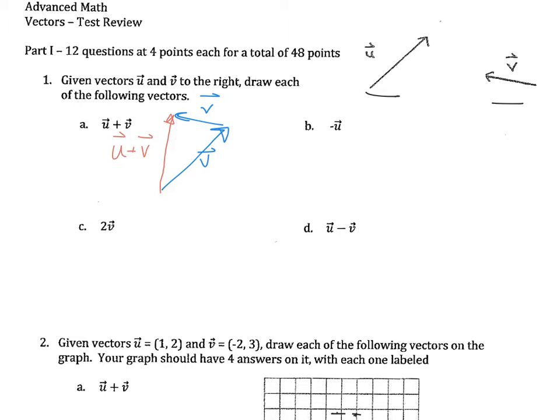Now, in answering a question like this, it is important to show me how you did it. So we'd see vector u and vector v being added together. Make sure you get this orientation of going tail to head, then tail to head. More importantly, though, I need to see this resulting vector shown.